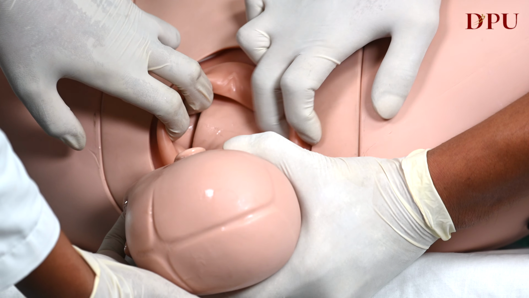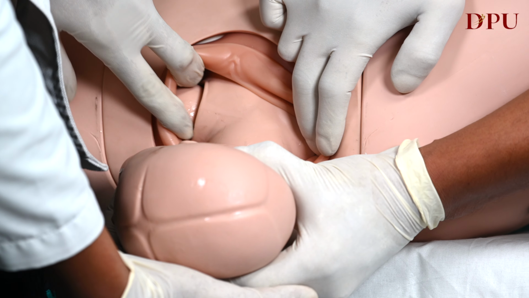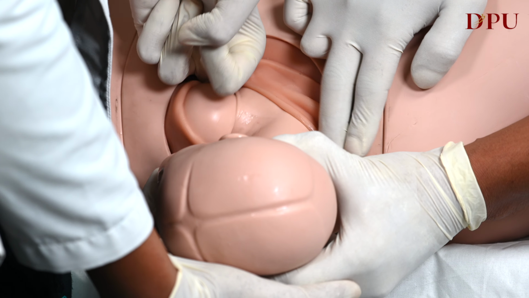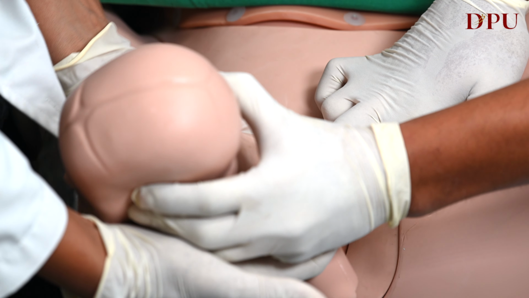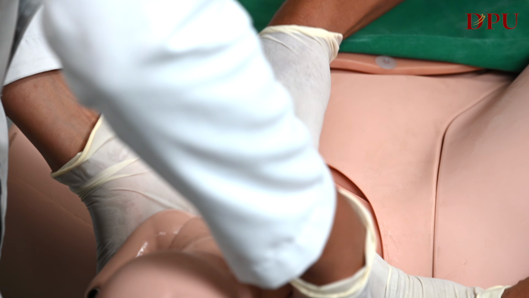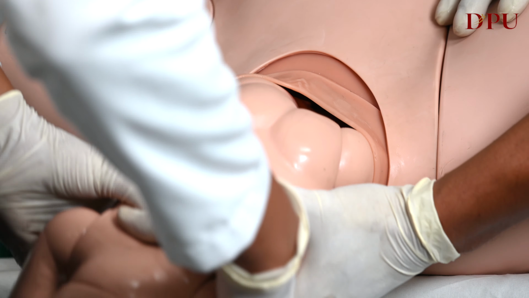Contractions further help, and the delivery of the baby happens with the anterior shoulder delivering first in all normal deliveries, followed by the posterior shoulder by lateral flexion of the trunk, and then the rest of the baby is delivered easily. This marks the end of the second stage.